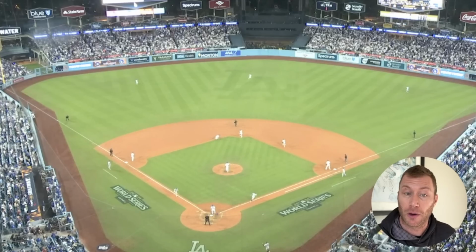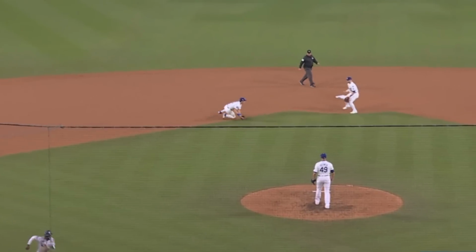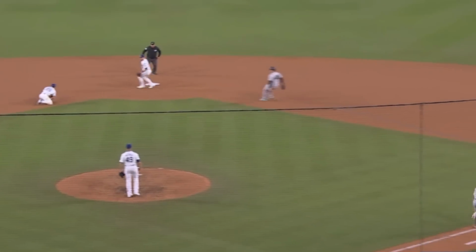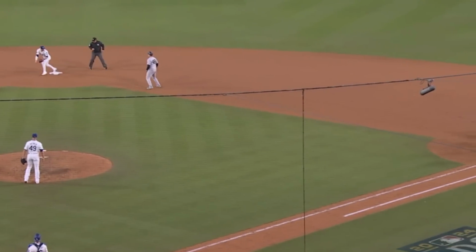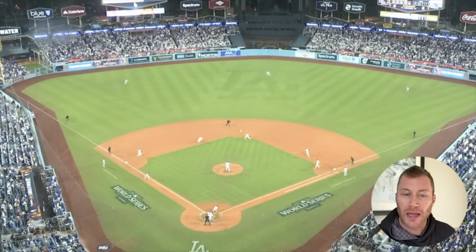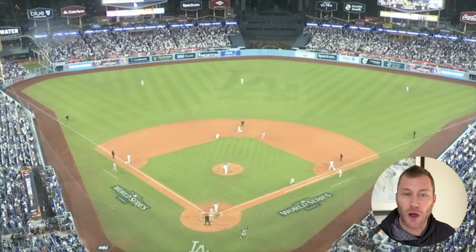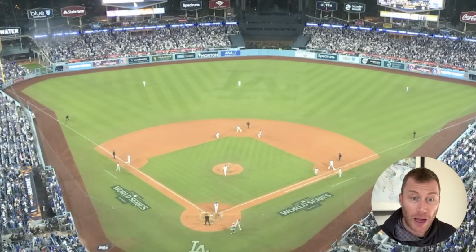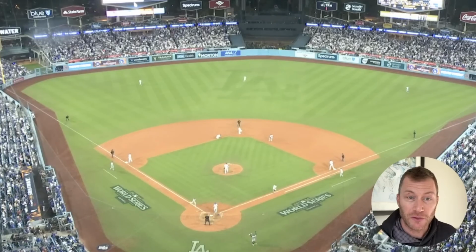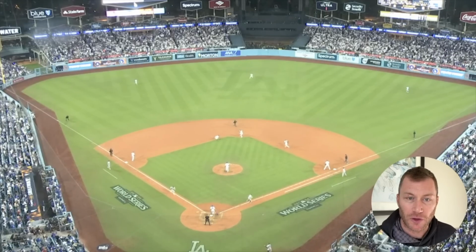He fields the ball. He ends up bobbling it here for a little bit, and then he finally picks it up and he flips it. But watch Rizzo. We're going to play it again. Rizzo runs, and then right here, he just stops. Now, when he stops, let me back it up for a second. I'm going to show you when he starts to stop.